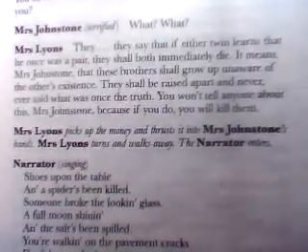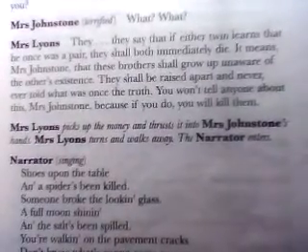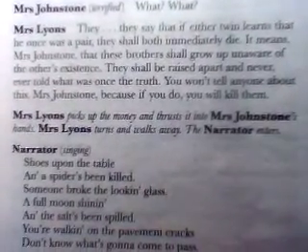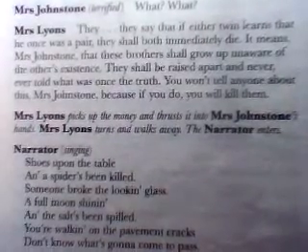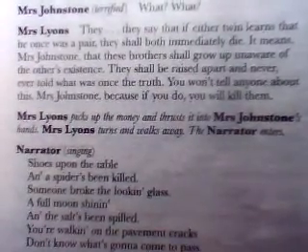The narrator enters, and remember what we said about the fateful presence of the narrator, dressed all in black, and the way that he serves to underline these most dramatic turning point type moments.